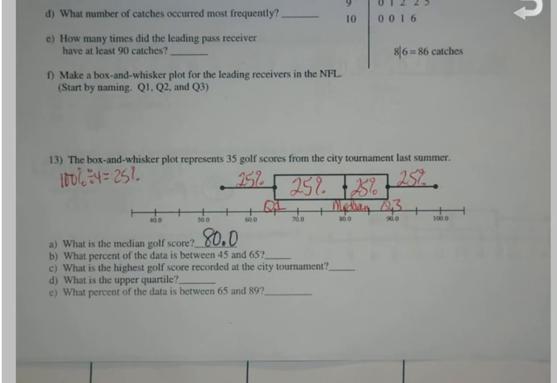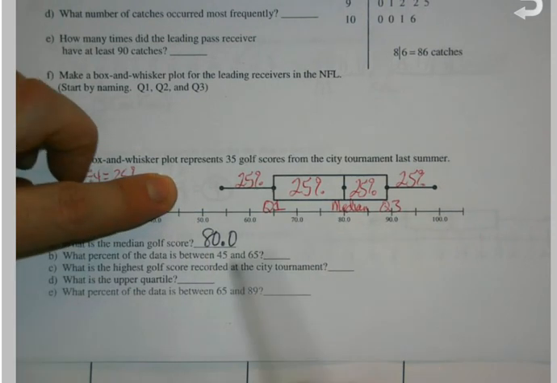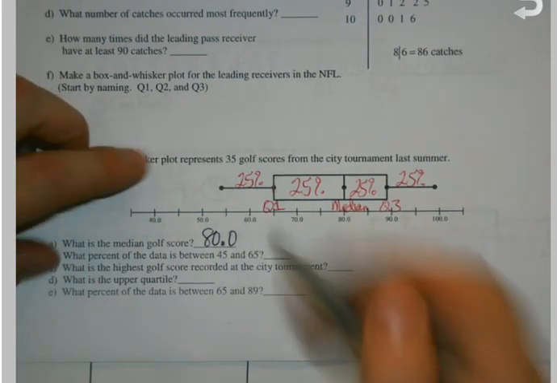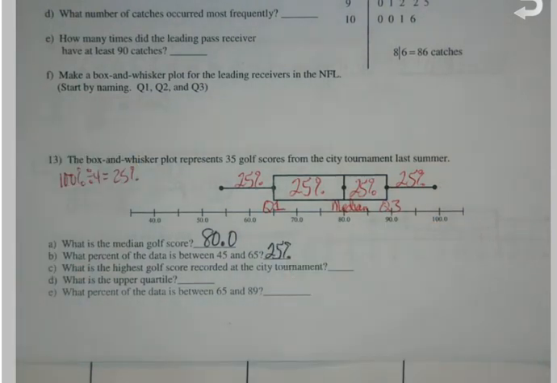And then this question already got answered, but we'll talk about it again here. What percent of the data is between 45 out here, it doesn't even start out here, and 65? Just this whisker. So just 25%. What is it? 25%.